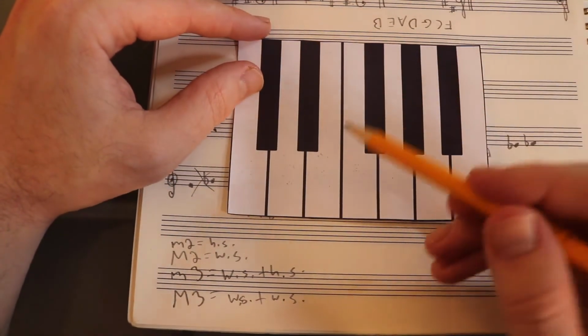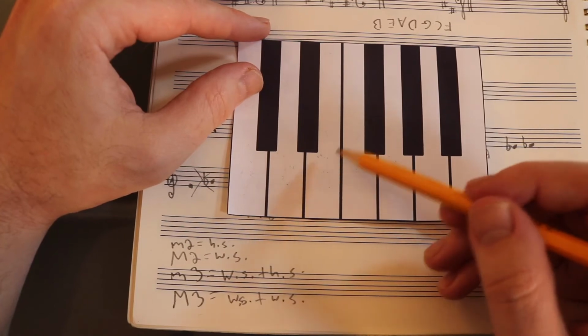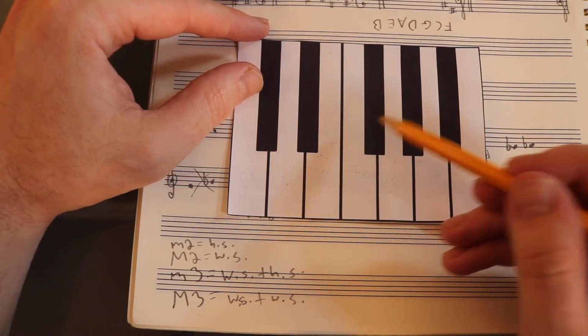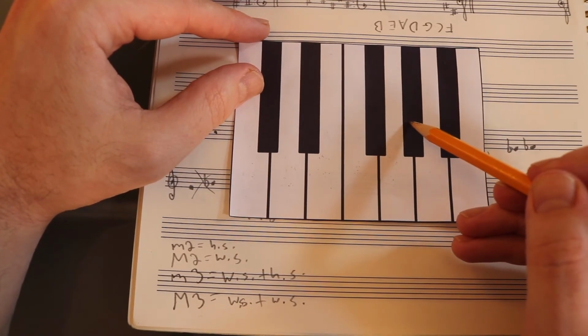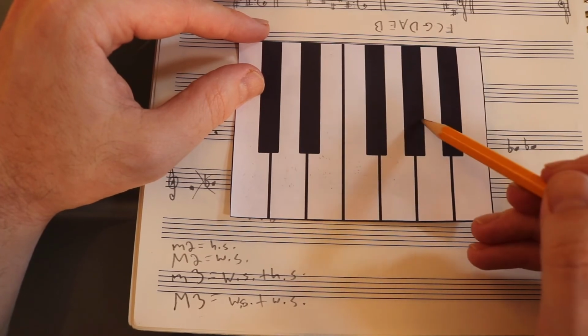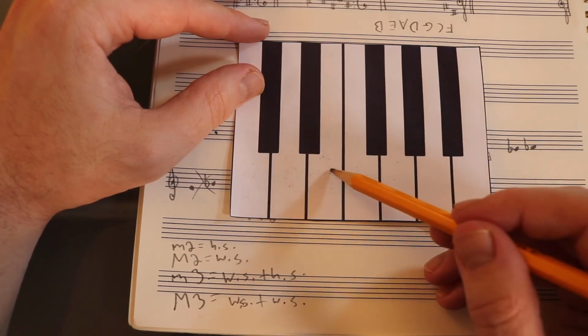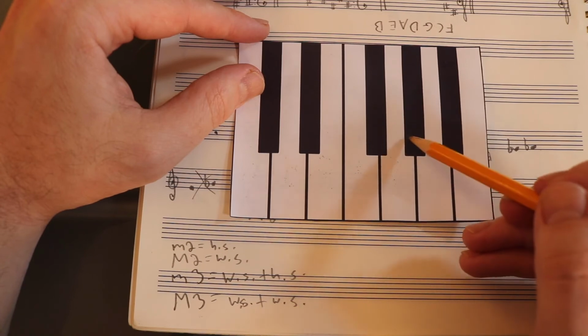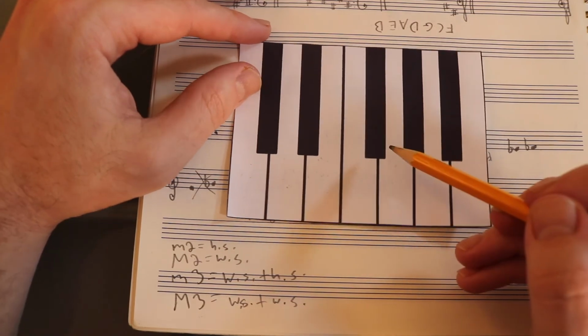So if I were to start with an E, there's 1 whole step. There's my second whole step. Is it a G sharp or an A flat? Well, E, F, G. It has to be a G something, G sharp.